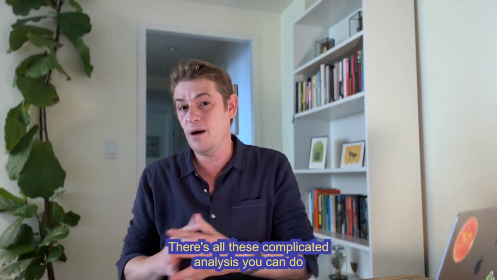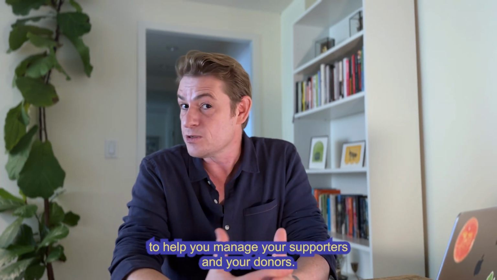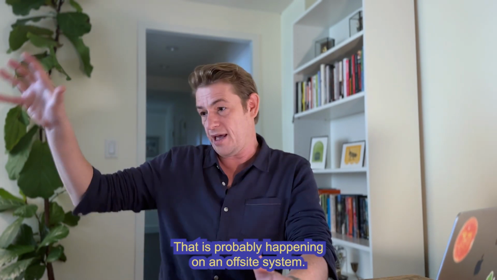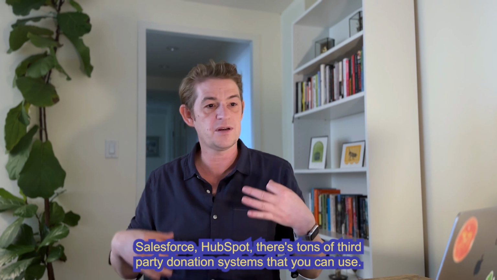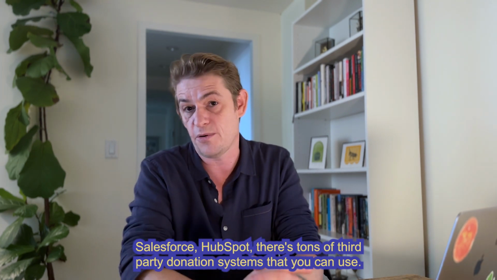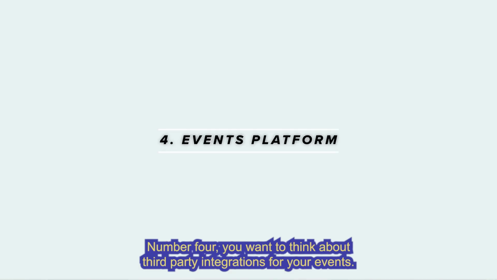All these complicated analyses you can do to help you manage your supporters and your donors are probably happening on an offsite system. There's a ton of them: Every Action, Salesforce, HubSpot. There's tons of third-party donation systems that you can use. Number 4, you want to think about third-party integrations for your event.